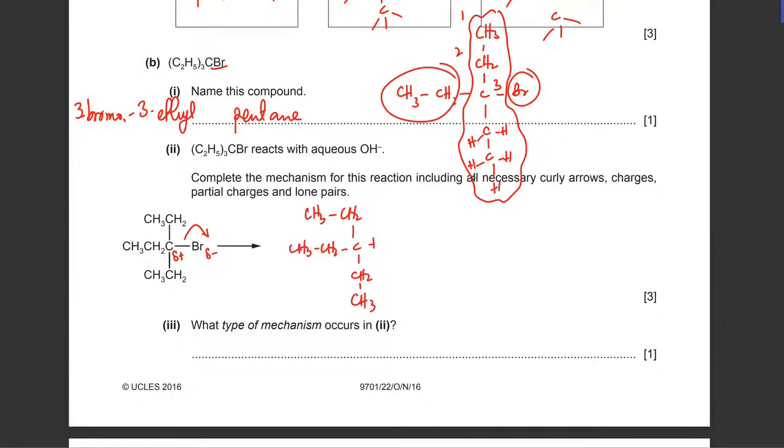So carbocation is formed, the Br leaves, and then the OH- nucleophile with its lone pairs, it's going to make the entry and it's going to eventually form the alcohol. तो बन जाएगा alcohol. तो बस complete कर लो.